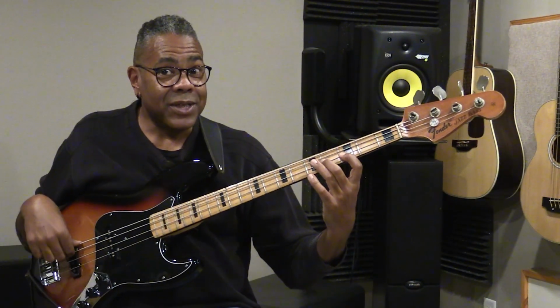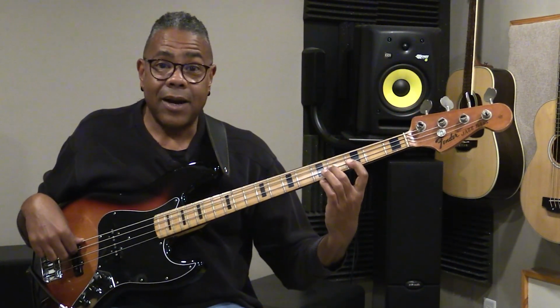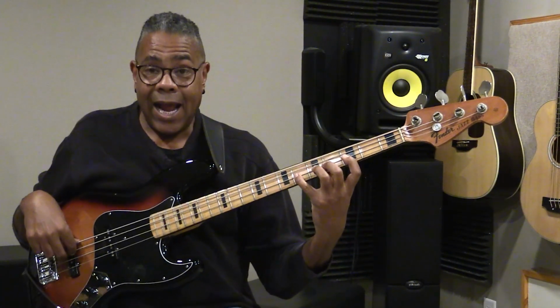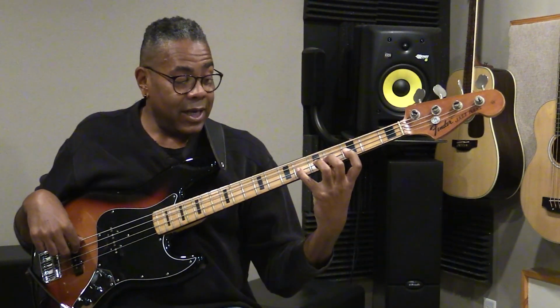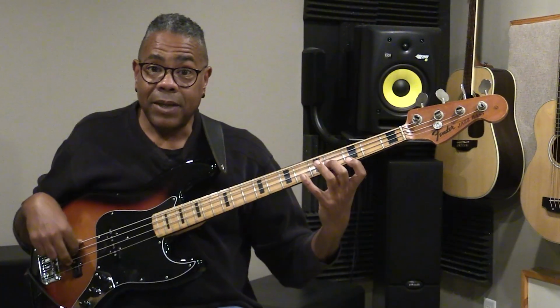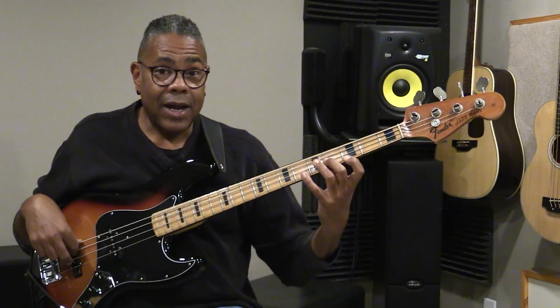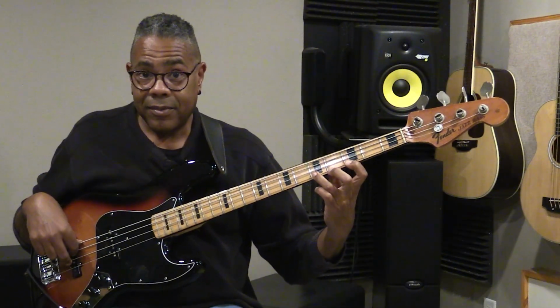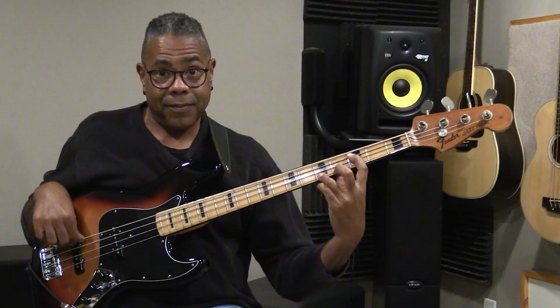Then we have something very interesting here. G flat, played on the fourth fret of the D string with my middle finger; A, played on the sixth fret of the D string with my pinky; and then we have B flat, played on the third fret of the G string with my index finger; and then the octave of that scale.